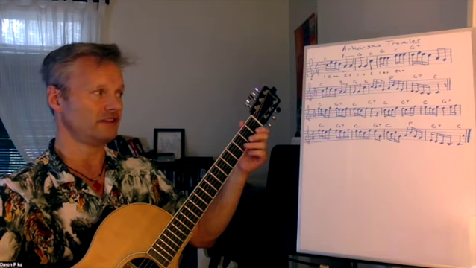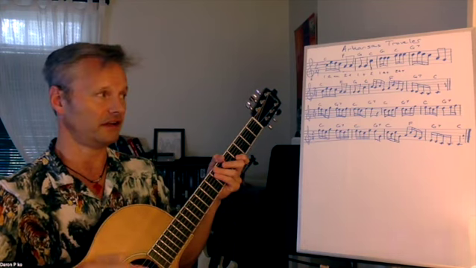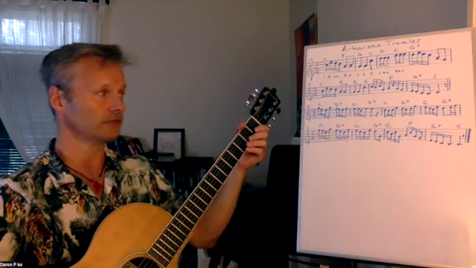In the second half, we have sequences. You can see these 3 note patterns walking down. G, F, E, G, F, E, D, F, E, D, C, E. So you can hear sequence there. Chord tones on the G, 5 to 1.